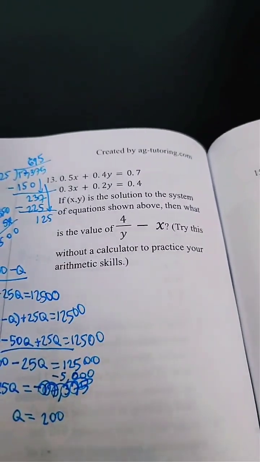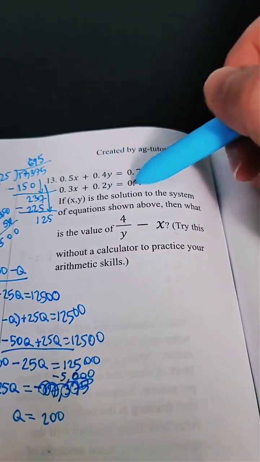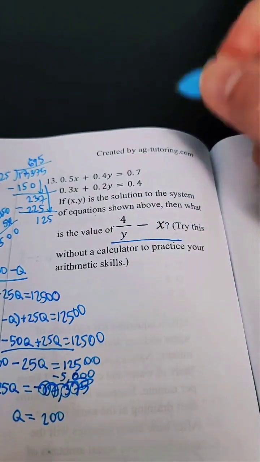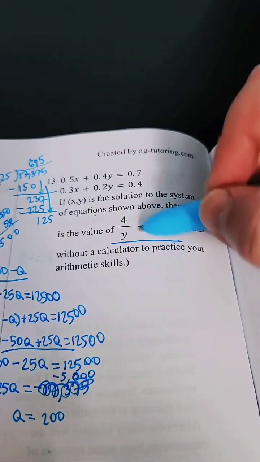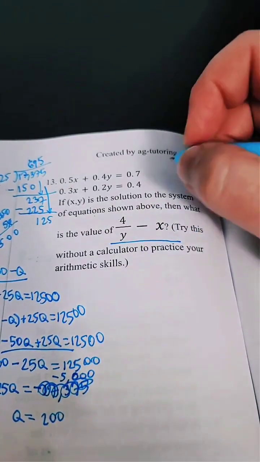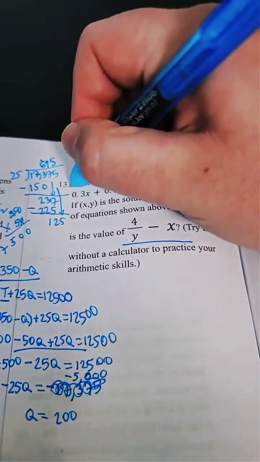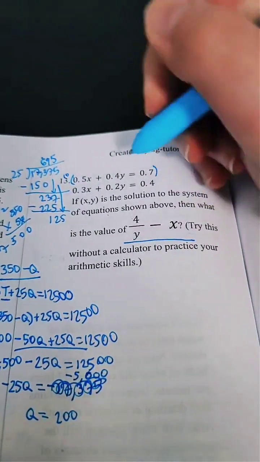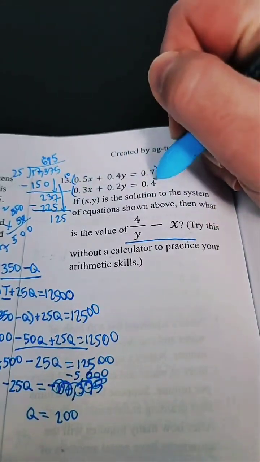So let's go to number 13. So for number 13, it says if x, y is the solution to the system of equations shown above, then what is the value of all of this? Okay, so we need to find out what x and y are and then basically plug that into here. So why don't we do the whole multiplying by 10 thing? Or actually, yeah, only by 10, because you only need to move it over by 1 decimal place. And this time I won't forget to do the whole thing by 10. So we're going to multiply this by 10 as well, because it just needs to move over by 1.